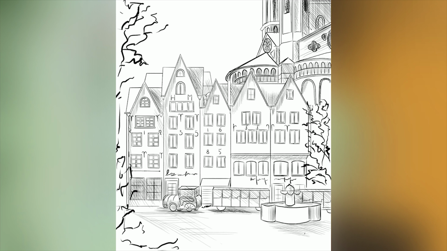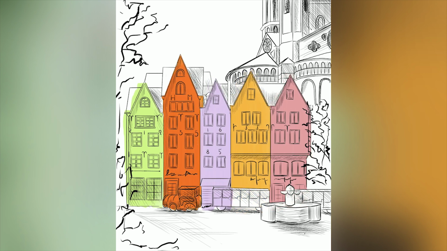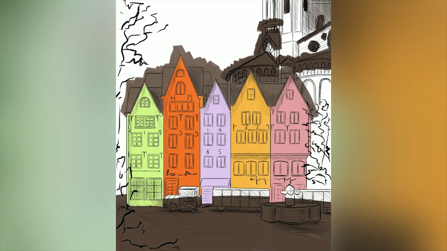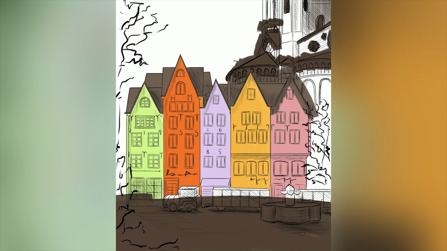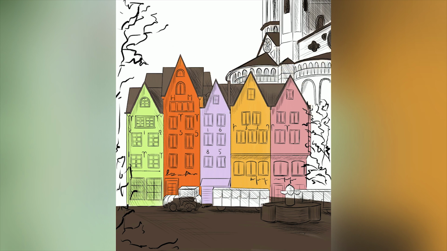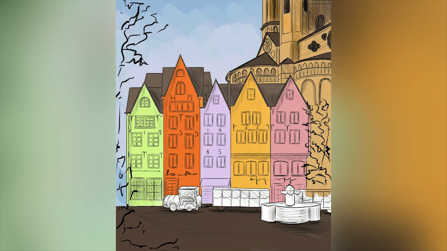After I'm done with shadows, I'm starting to color my sketch, and to color it I usually use my marker brush. So I usually use some layers, and first of all I put the basic color, and then I start drawing the shadows and the highlights.